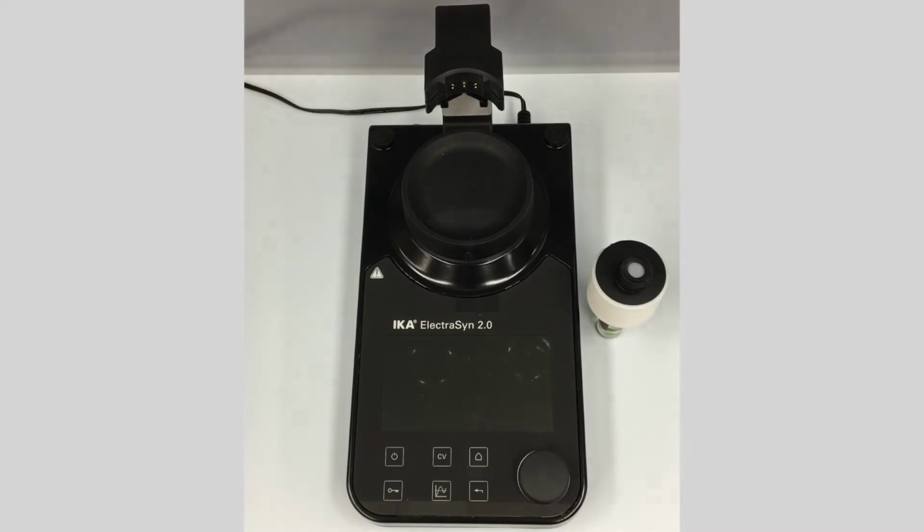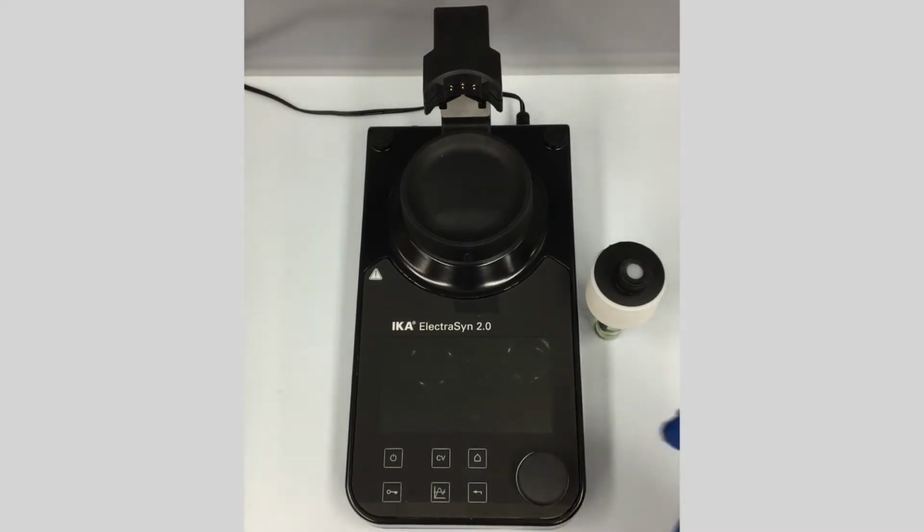Hey guys, welcome to the ElectraSyn user guide, and what we're going to go through now is the normal mode, setting up a new experiment using the ElectraSyn. So let's turn this guy on.